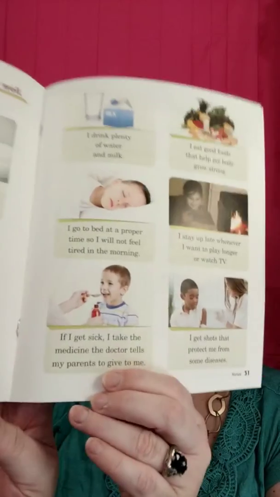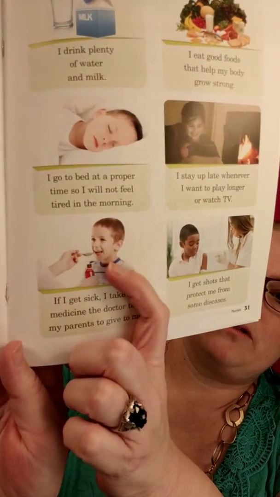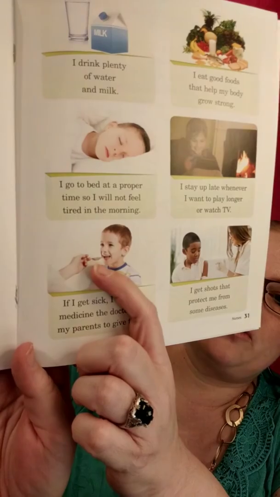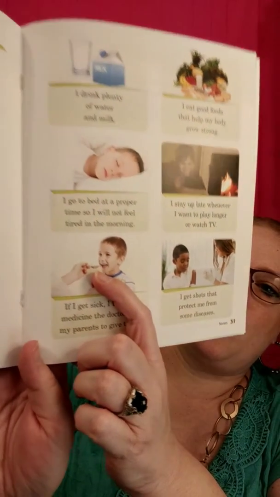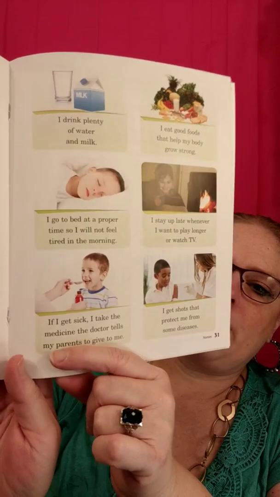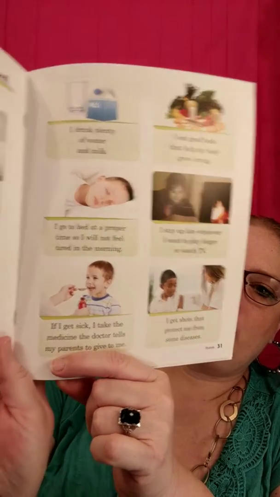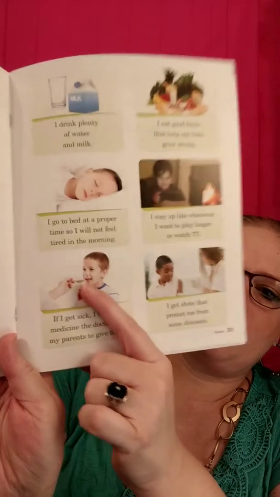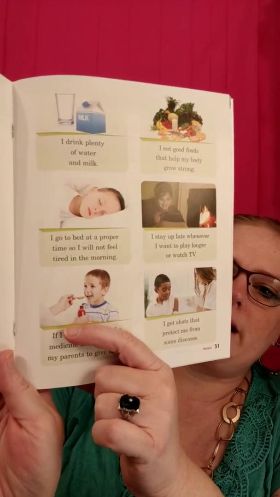If I get sick, I take the medicine the doctor tells my parents to give me. And you see how they have an adult giving it to them? They do not take their medicine by themselves. They have the adult give it to them, make sure they get the proper dose at the proper time. So only take medicine when your caregiver gives it to you, whether it's your grandparent or a babysitter, at the proper time.